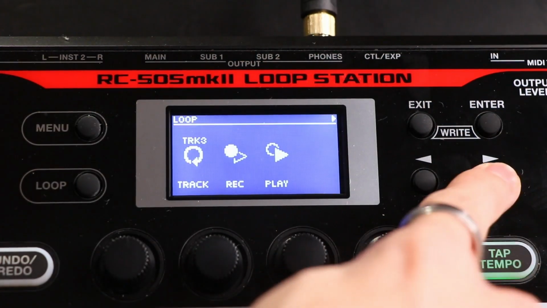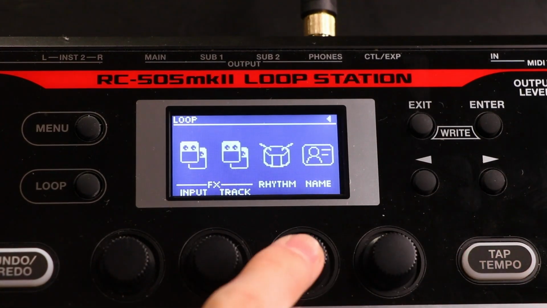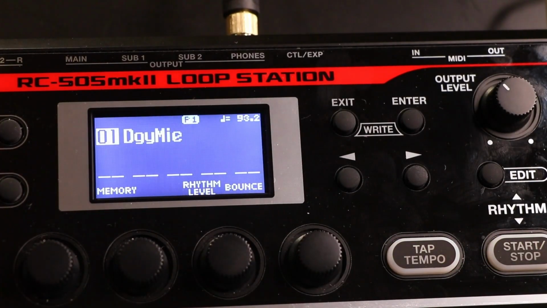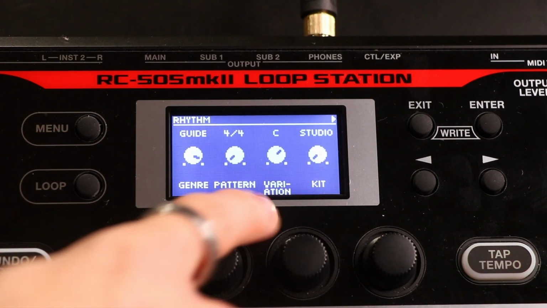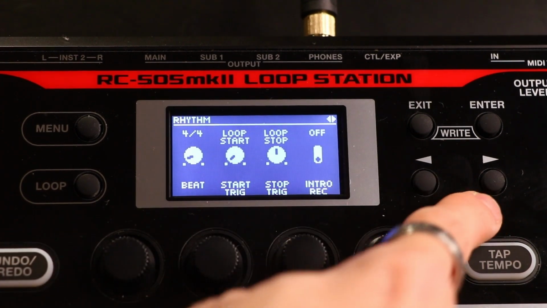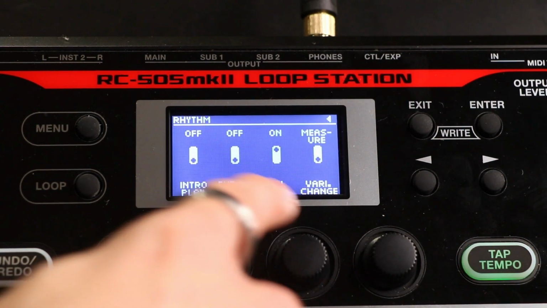Now let's go back to loop and go on the second page. Quickly, we have name here, just to rename your track. Rhythm, which you can quickly access by pressing this button. You can choose the genre, pattern, variation, the kit. You can choose many options to have a good drum kit. And you can even add an intro, an ending, and some fills.